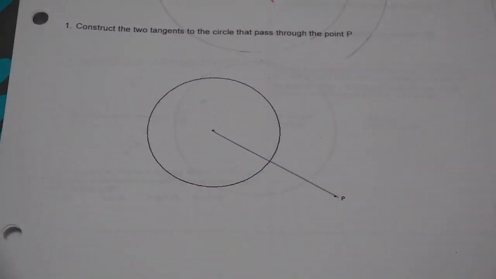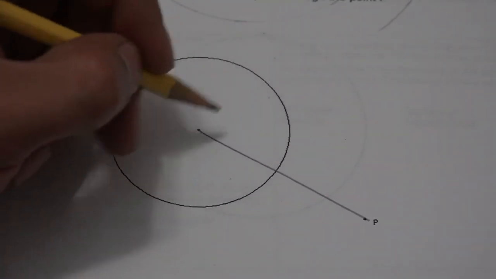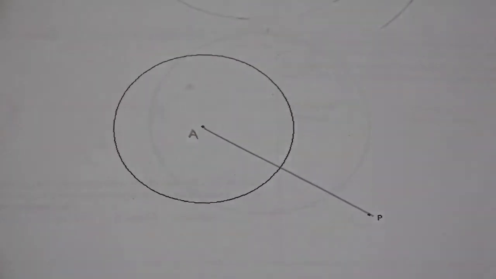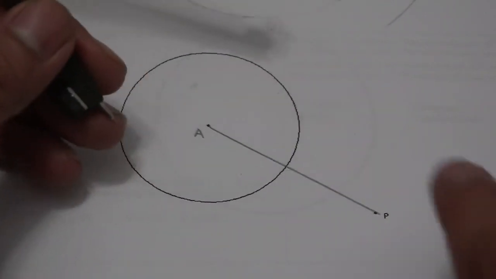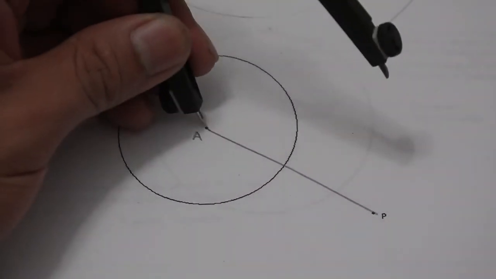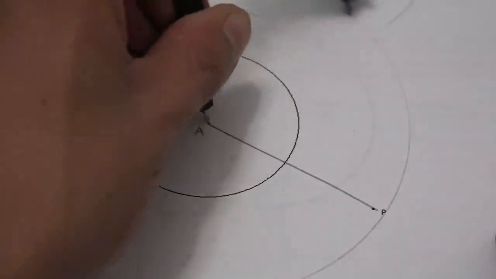Join the two points of intersection. Did it. Now, let's label this. What do you want to call it? Let's call it A, to be consistent. Now, what are we going to do? I think I am going to construct the perpendicular bisector of AP. You already know how to construct the perpendicular bisector.